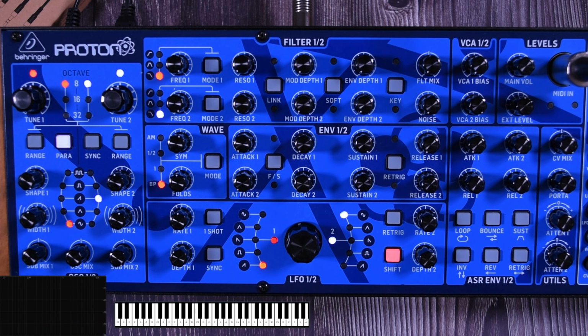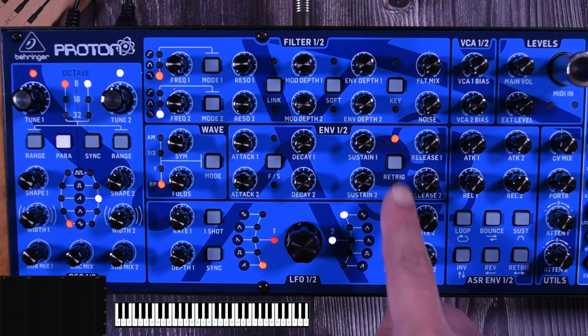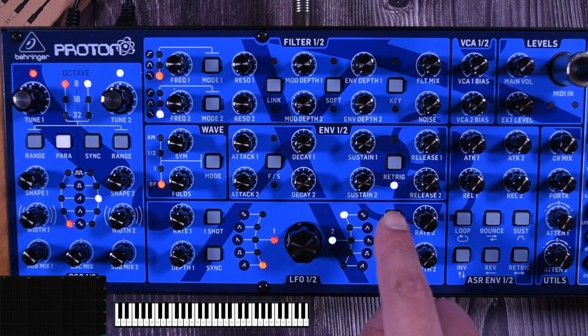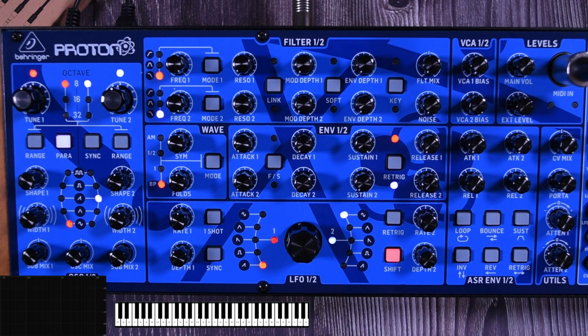This is normal. It's usually how a monophonic synthesizer works. But you can go here, turn the one on, or the two on, or both on. And now when I play a new key, it doesn't care that I'm holding a key. When I play a new key, it will retrigger the envelopes.